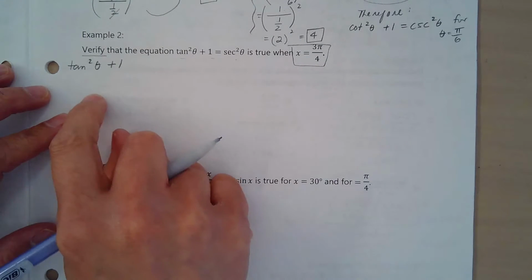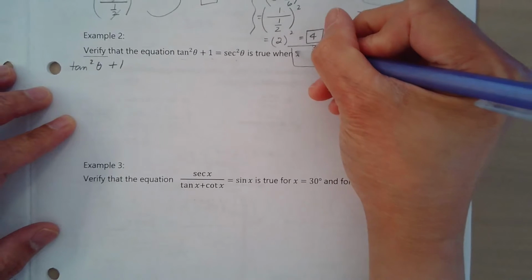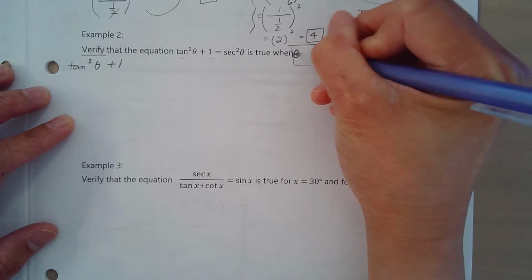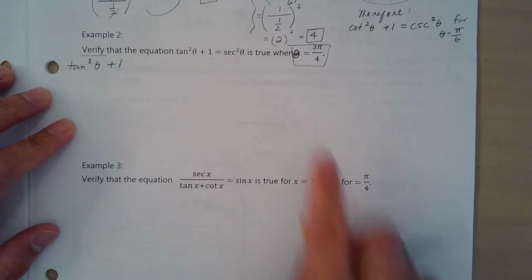So we're going to put, oh, this is kind of weird. We're going to put theta in here. We're going to replace x with theta. Right there.